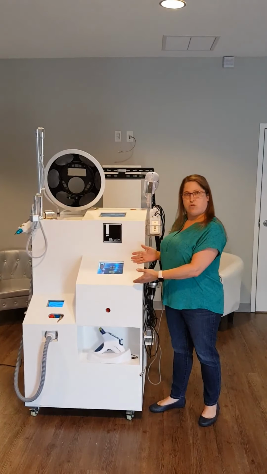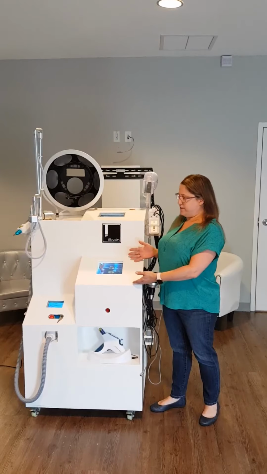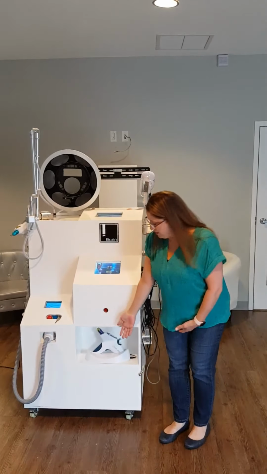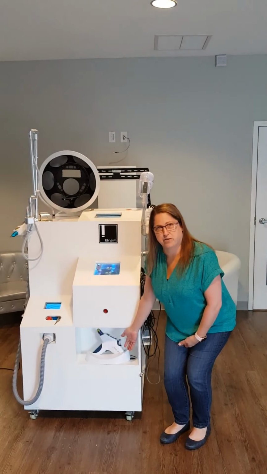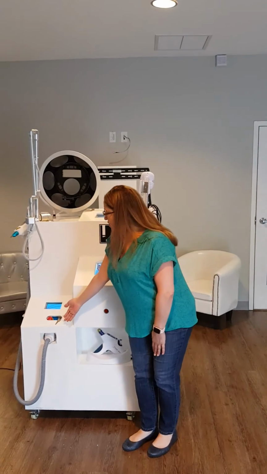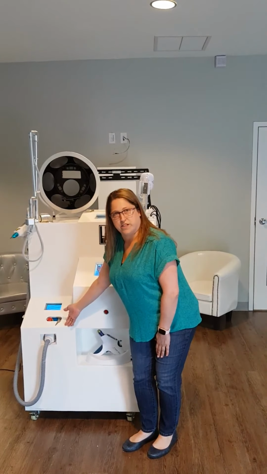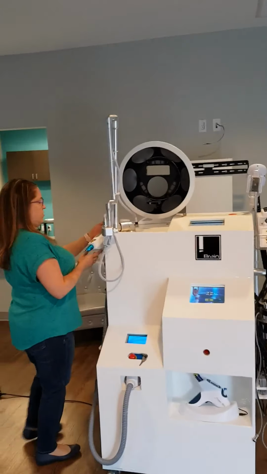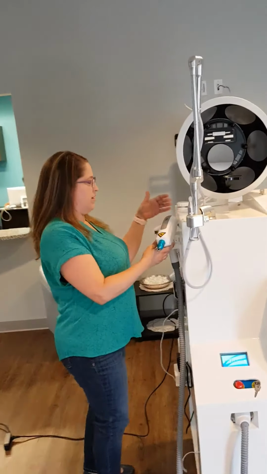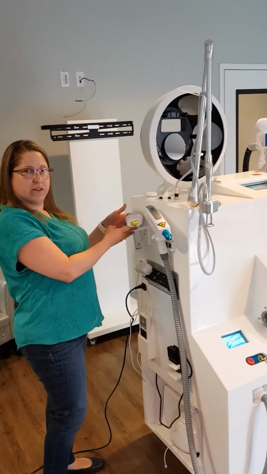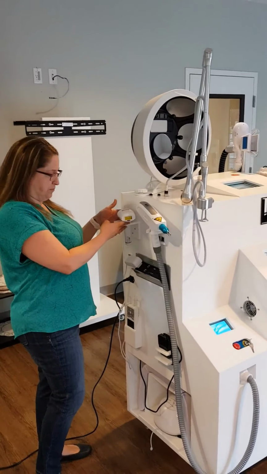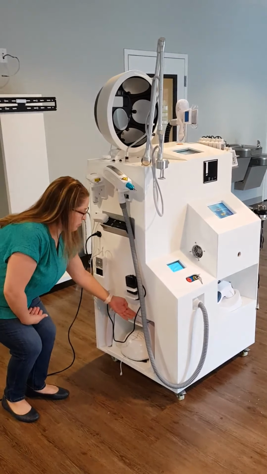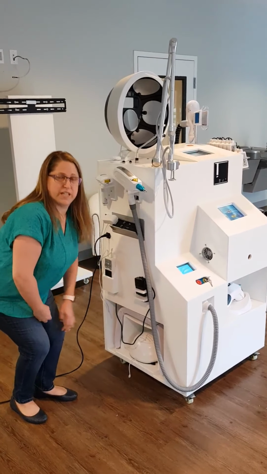We then have the 4-in-1 cryo-lipolysis system with its accessories. Here we have the no-needle mesotherapy done. Then we have the Q-switched Nd-YAG system with its handpiece. Then we have the mini IPL for hair removal. We then have the laser growth cap with the phototherapy machine.